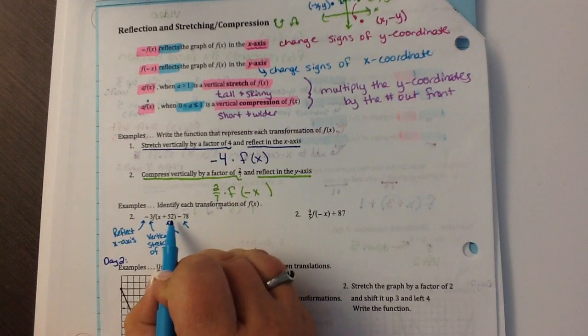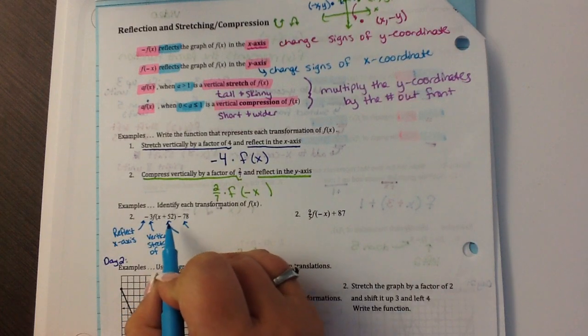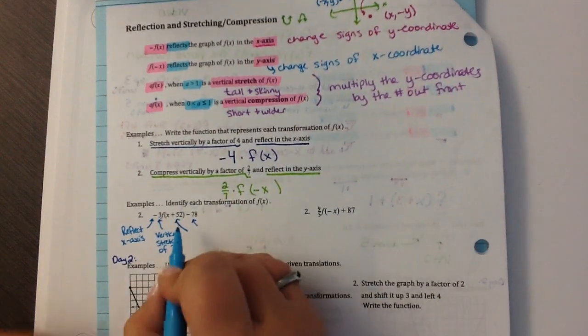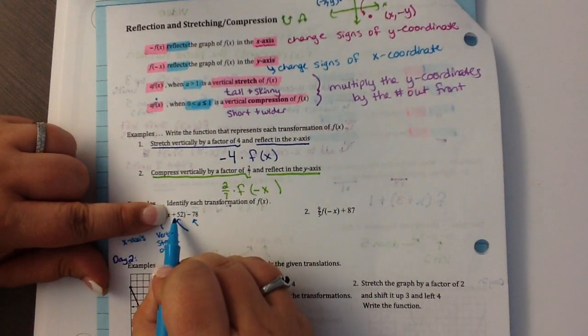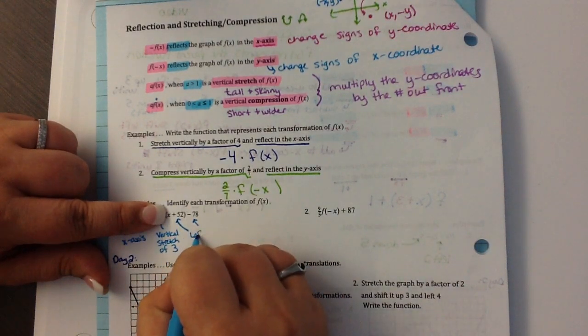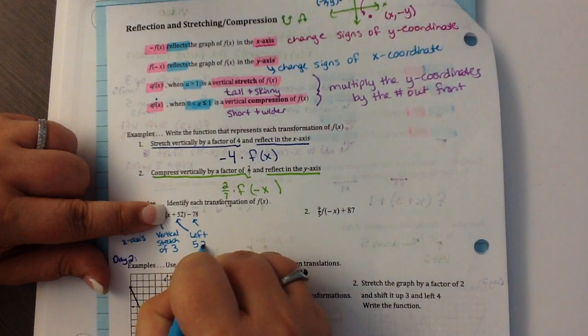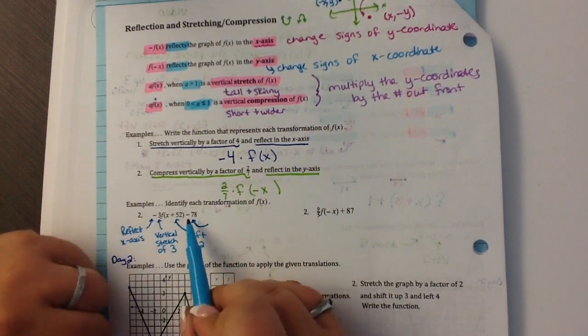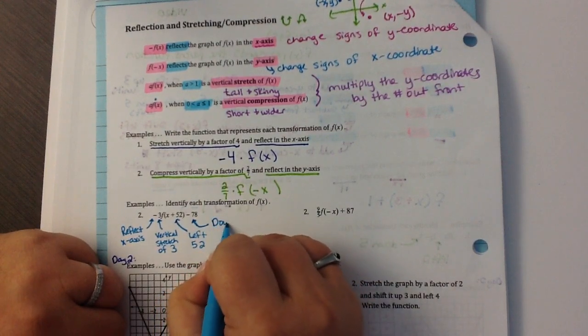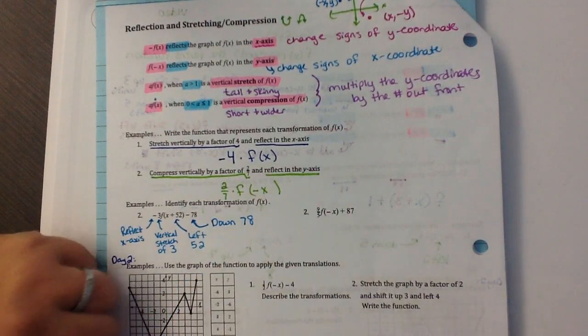And then in here with the 52, that inside moves it left or right. And if you can't remember which one, flip back over to the front. Inside moves it left and right, and it does the opposite of what you think. So a plus sign we would think moves right, but it doesn't. It moves left 52. And then the 78 being outside moves it up or down, and it does what we expect. So down 78.